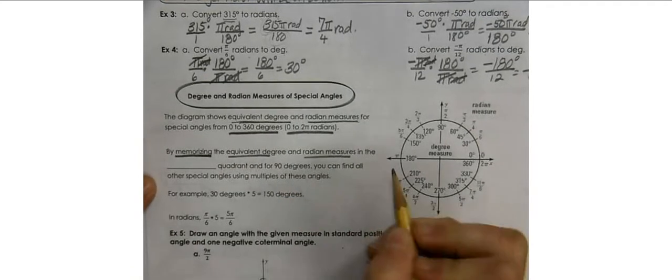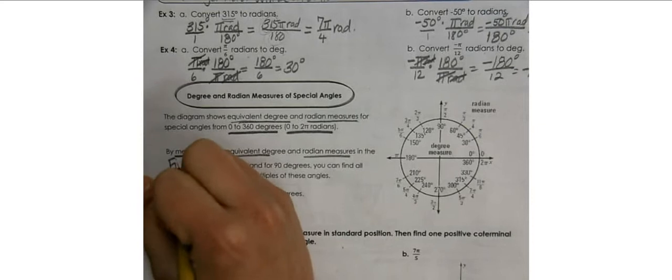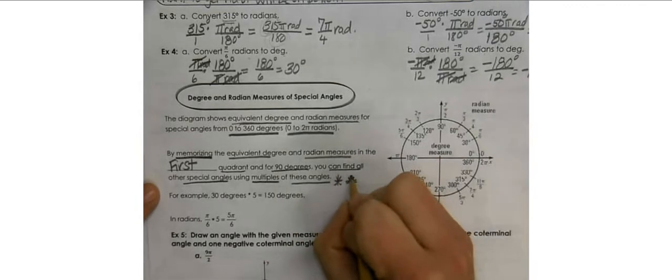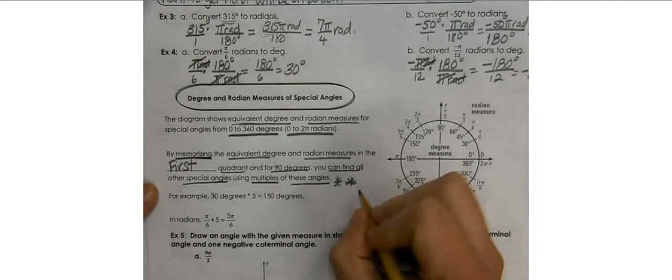Now, your job is you need to memorize the equivalent degrees and radian measures at least in the first quadrant. Because if you know the first quadrant through 90 degrees, you can find all other special angles by using the multiples of these angles. This is something that we're going to be working on in class. I will be doing something kind of special with you guys in class when I see you. We're going to be talking about how to identify all of those angles, and we'll be working with this again with the unit circle.